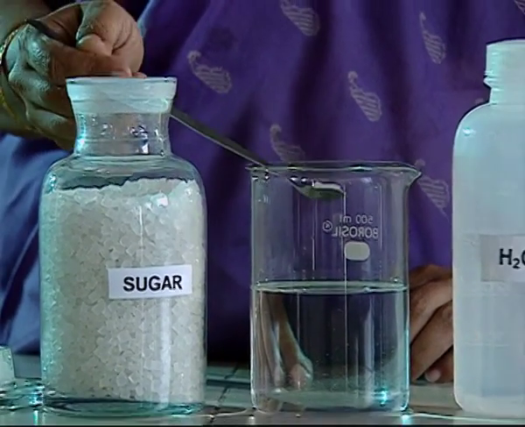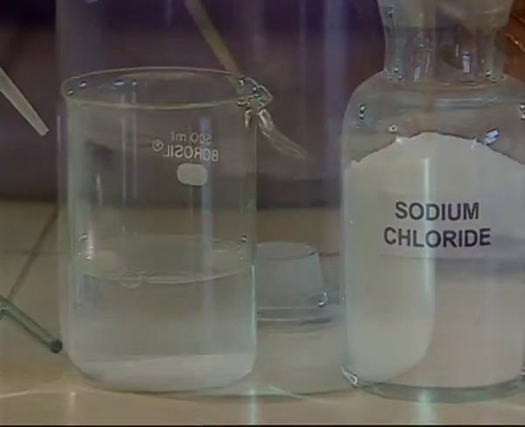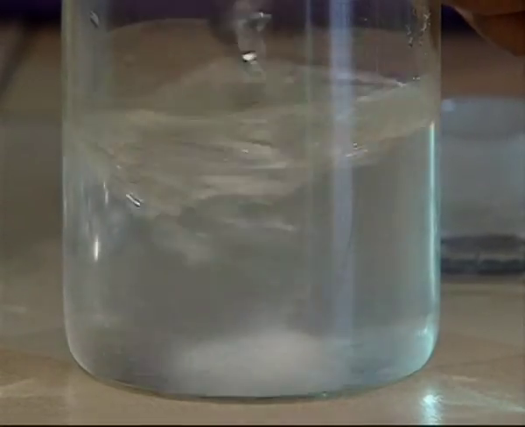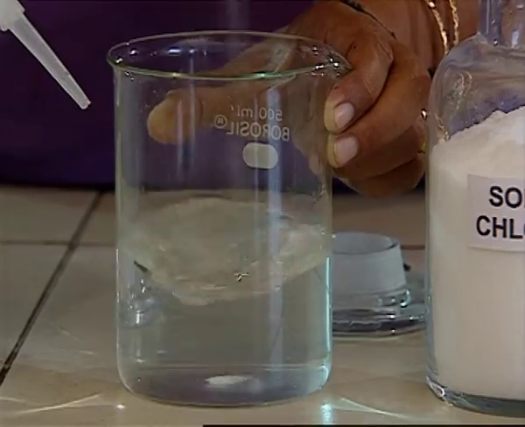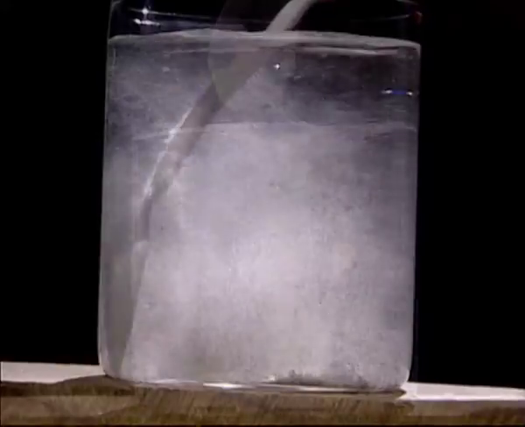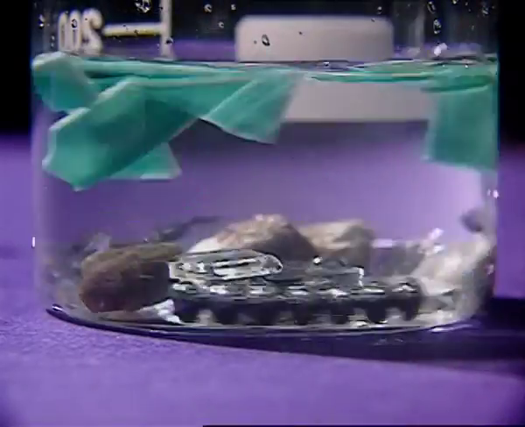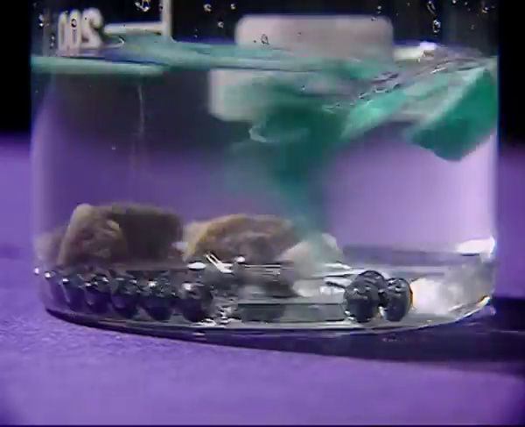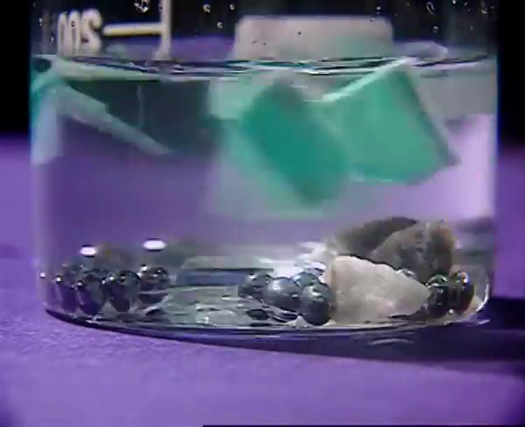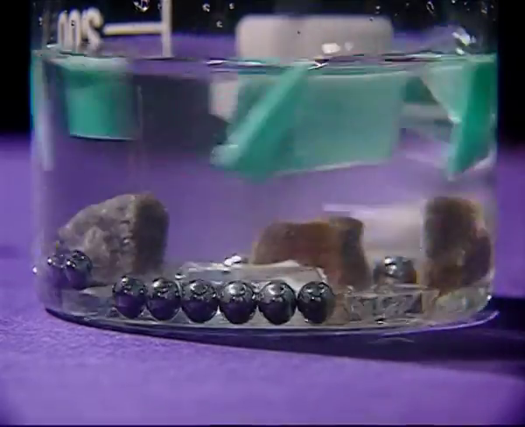Water dissolves a large variety of substances in it. Some, like sugar or common salt, dissolve readily and completely. Some, like chalk, only sparingly. Some substances dissolve to a very small extent. So much so, we can say they do not dissolve in water at all.